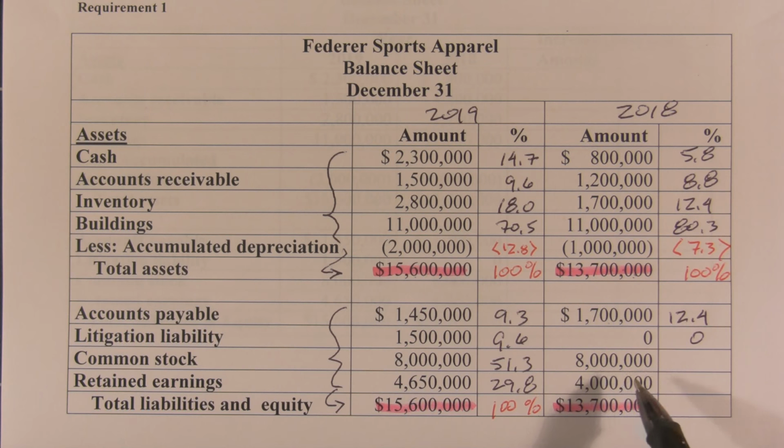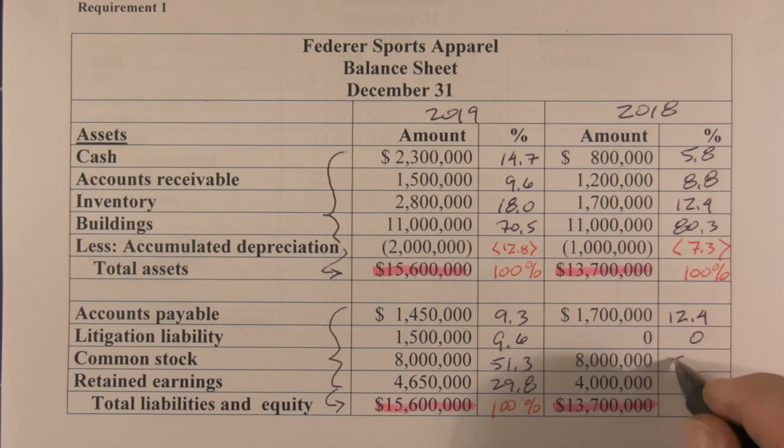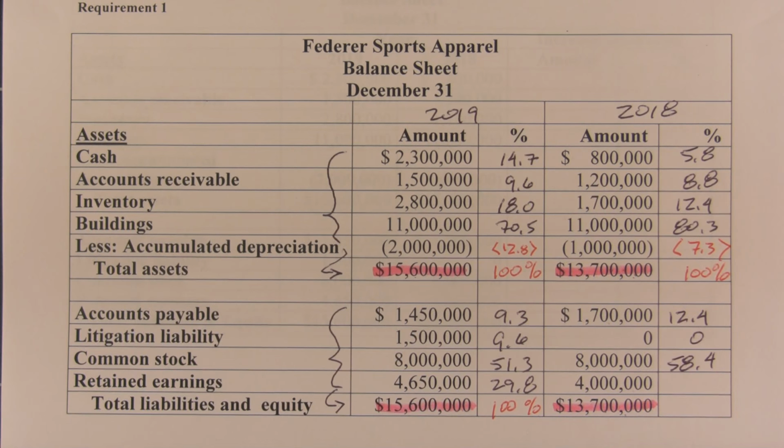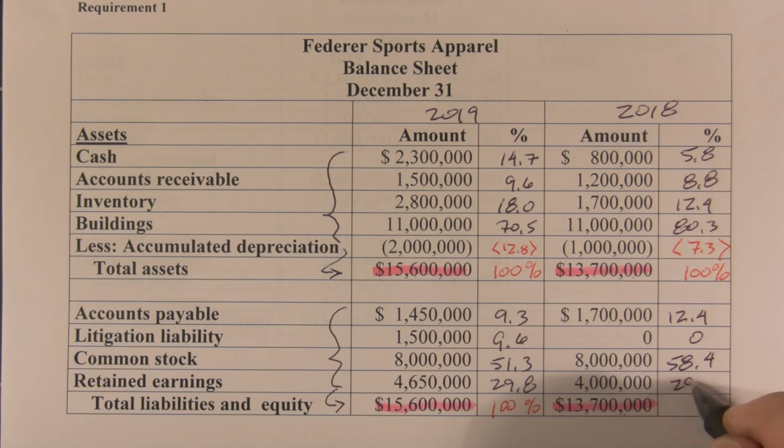Common stock, 8 million divided by 13.7 million is 58.4%. 4 million divided by 13,700,000 is 29.2%. And if you add that up, it does indeed come to 13,700,000 or 100%. That's part one.